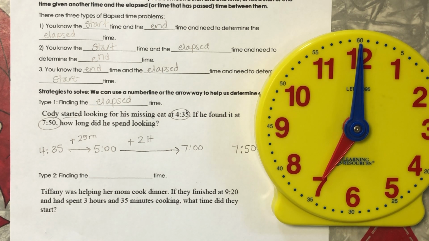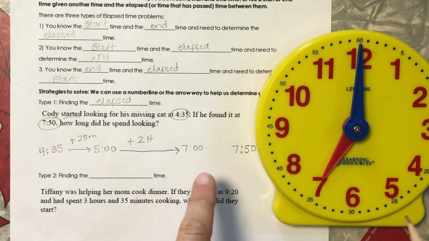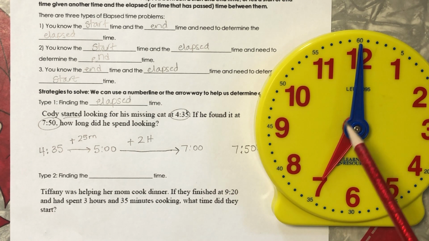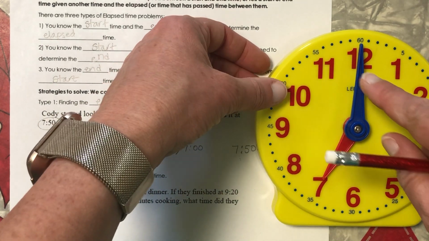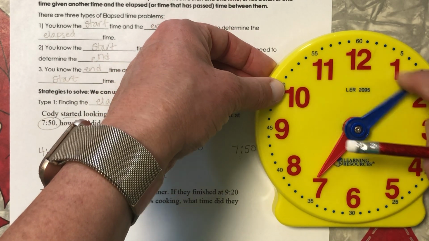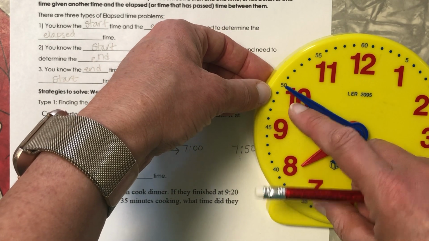Okay. Now the next thing I need to do is figure out how many minutes it's going to take to get me to 7:50. Well, that's pretty easy. From 7 o'clock to 7:50 is 50 minutes.